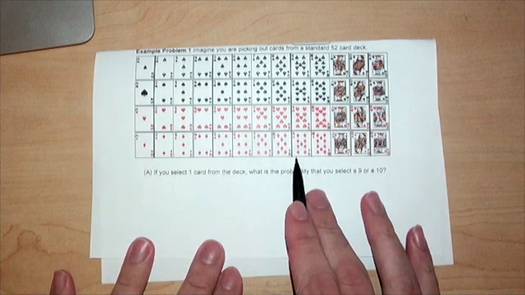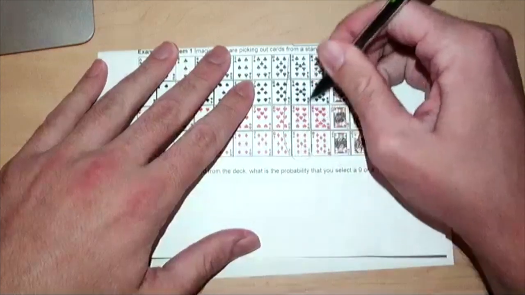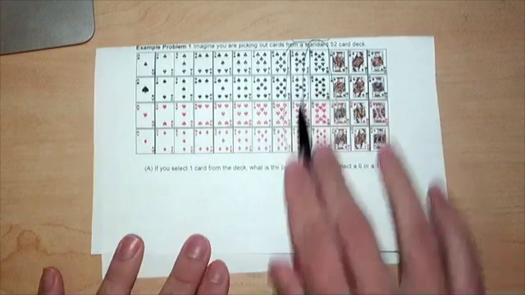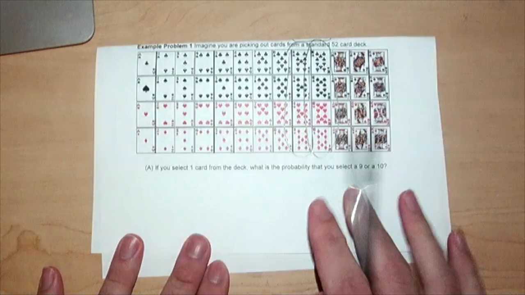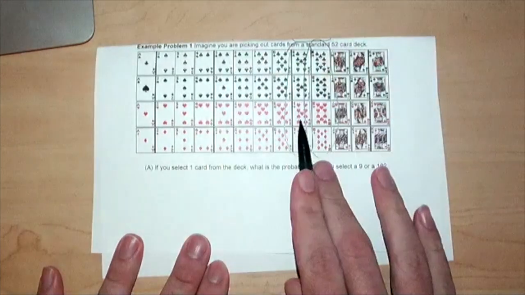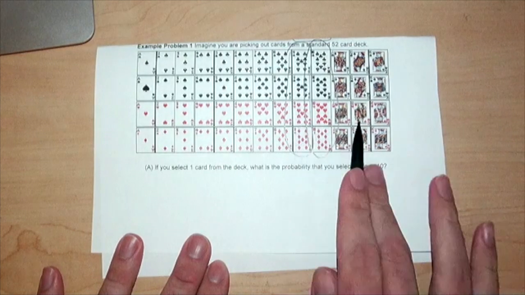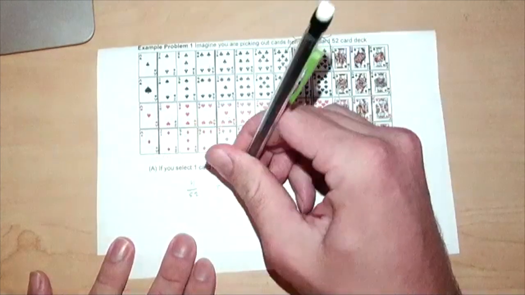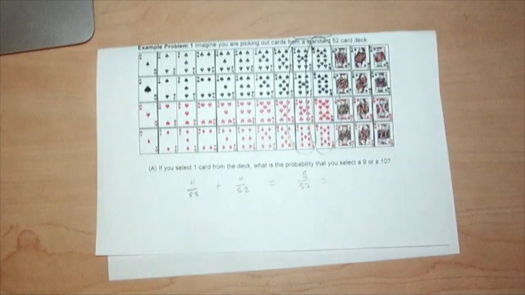And this is very similar to what we just did, right? We know that 9s and 10s are separate from each other, right? There's 4 9s and there's 4 10s. So if you were to pick 1 card randomly from here, just think like you put your finger randomly somewhere, the chance that it's a 9 or a 10 is just 4 plus 4 out of 52, or the total, right? Which is 8 out of 52. We can't do that one in our head like the other ones.